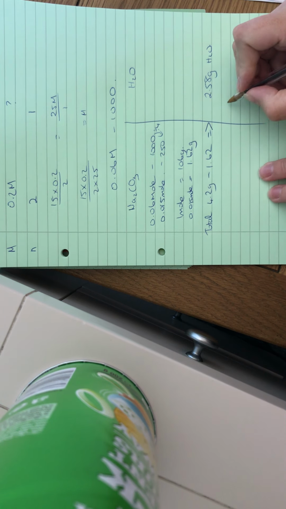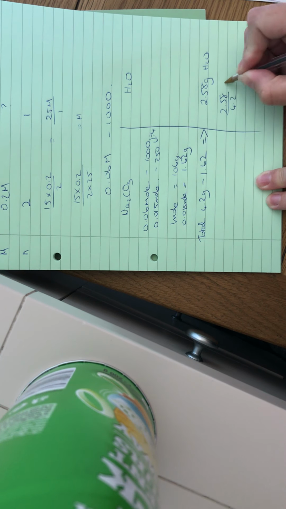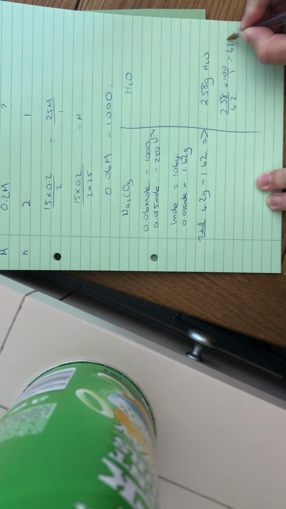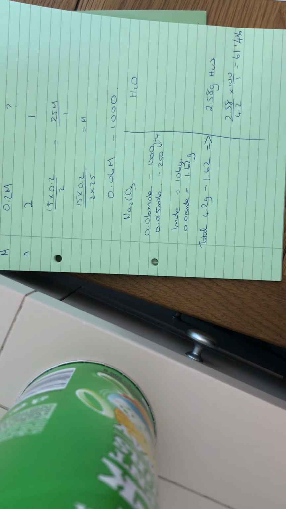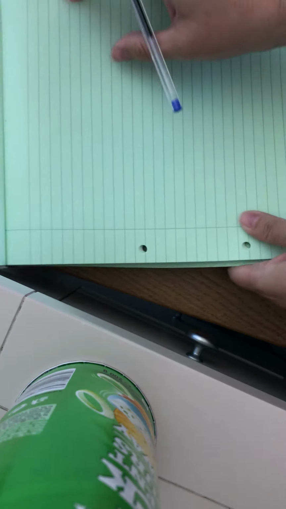You can use that value then to get yourself a percentage. So to get the percentage, it's 2.58 over the 4.2 and multiplied by 100 over 1, and that will tell you that you had 61.4%. Okay, 61.4%. That gets you your percentage, and that leaves you then with trying to work out your x value.